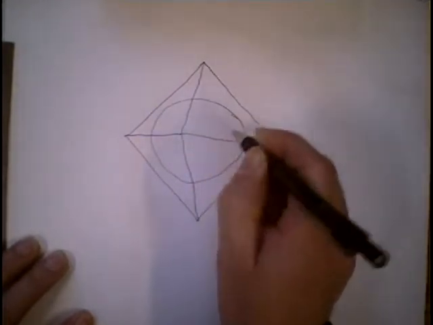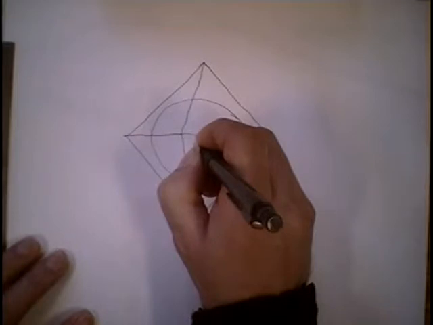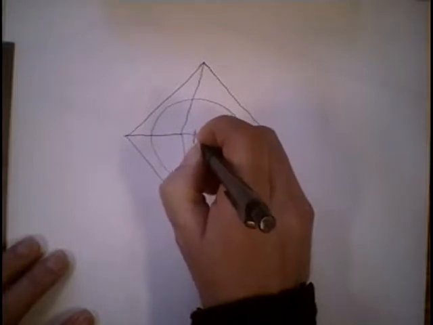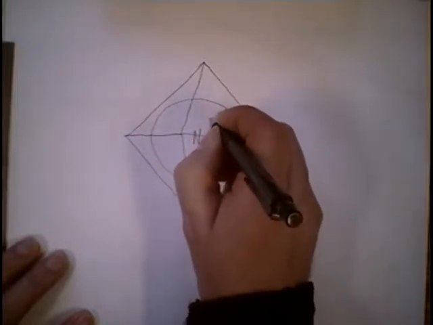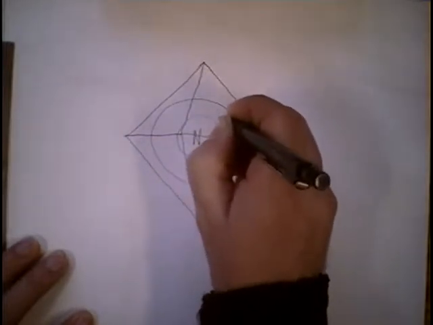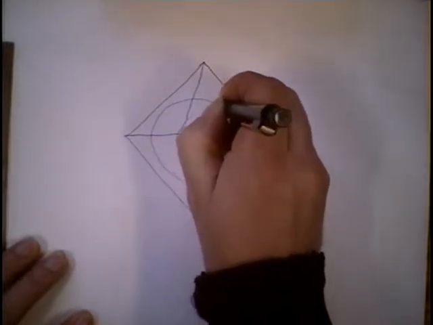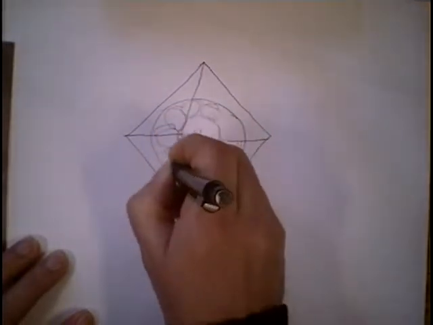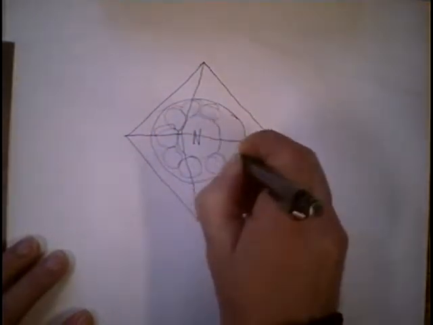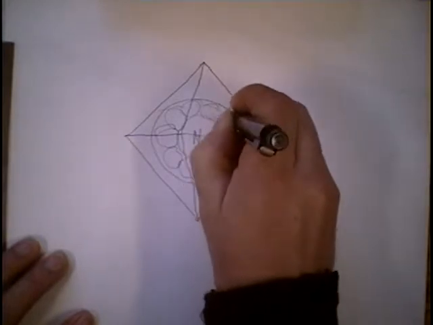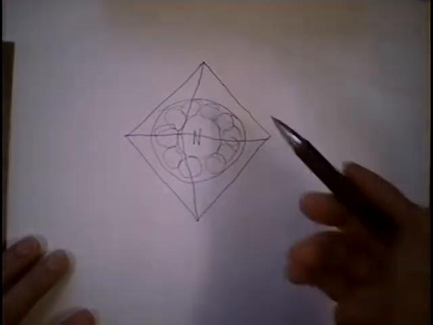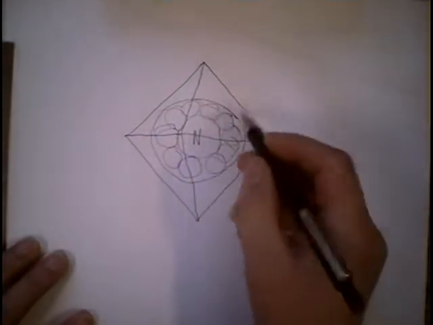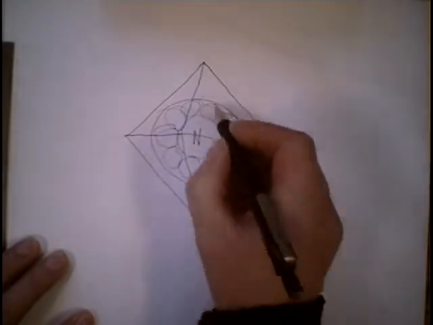So this circle inside represents the nucleus and all of the electrons around the nucleus, with the matter around them all dense. Obviously this is a two-dimensional drawing of a three-dimensional happening anyway.